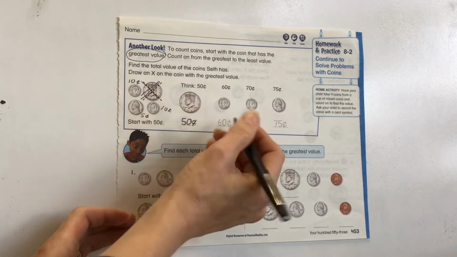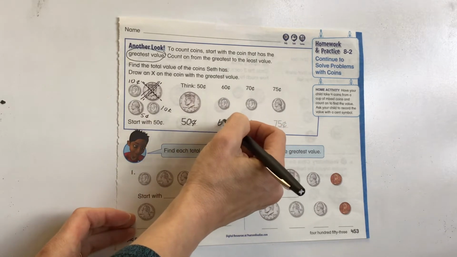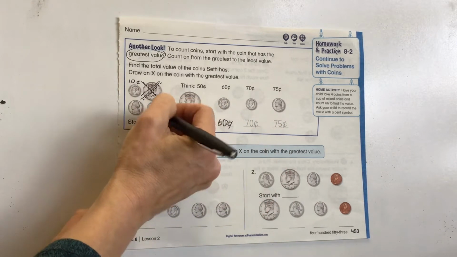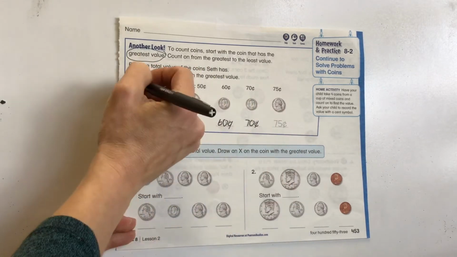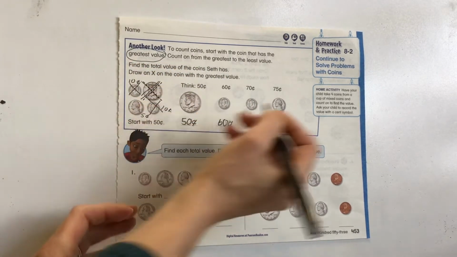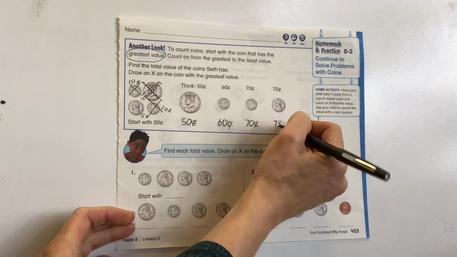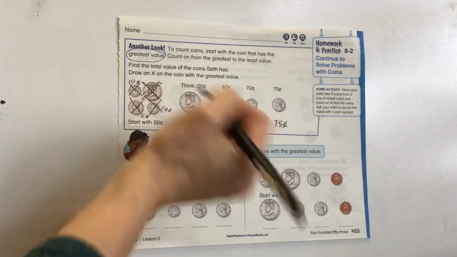So let's go ahead and start with our first dime here. So we're going to add on to make 60 cents. We'll cross that out. Here's our next dime. Add on to make 70 cents. Cross that out. We just have a nickel left. A nickel's worth 5 cents. And we'll add that in.